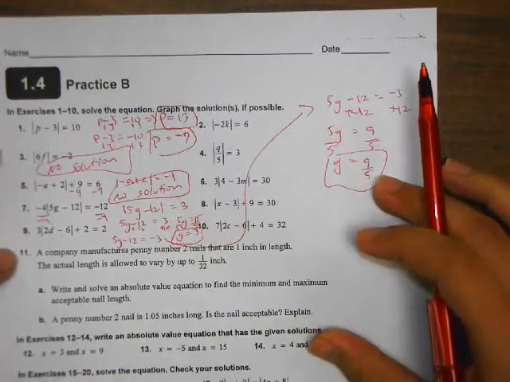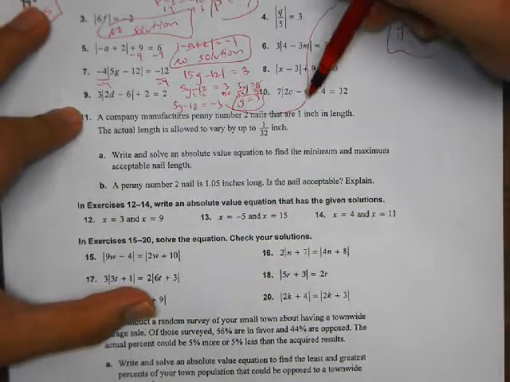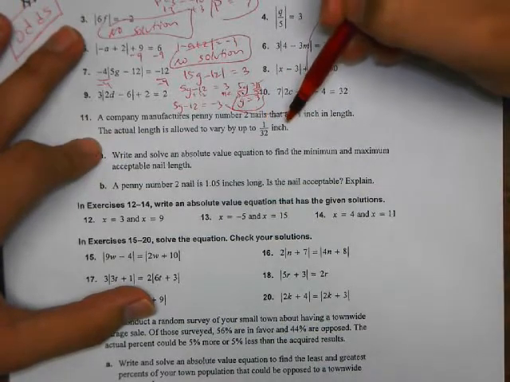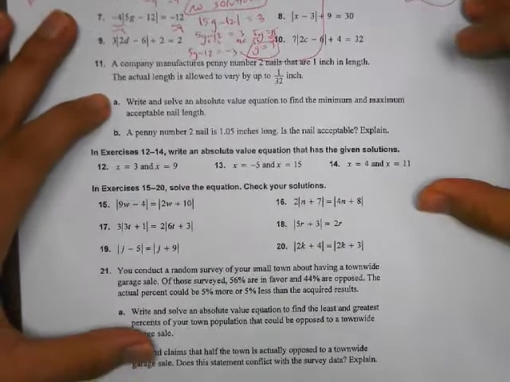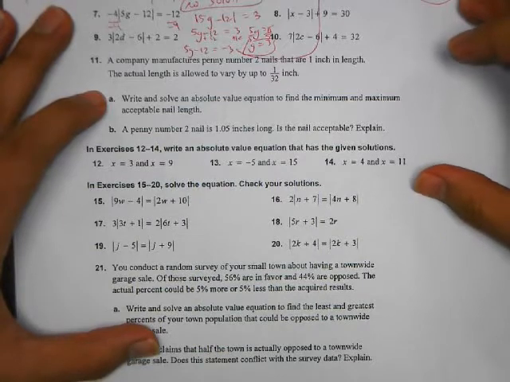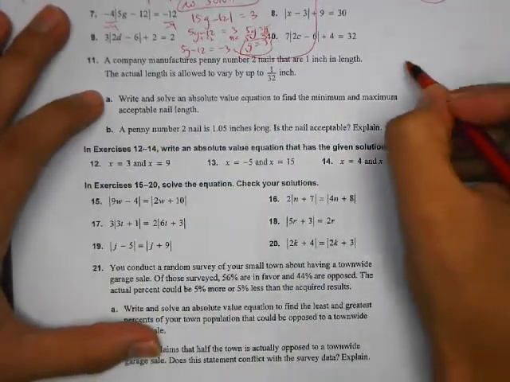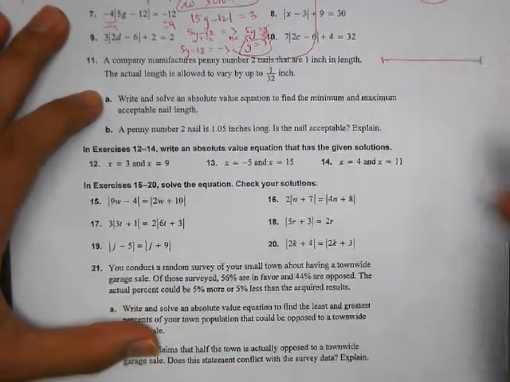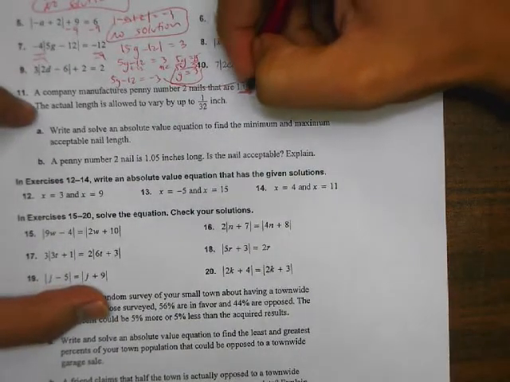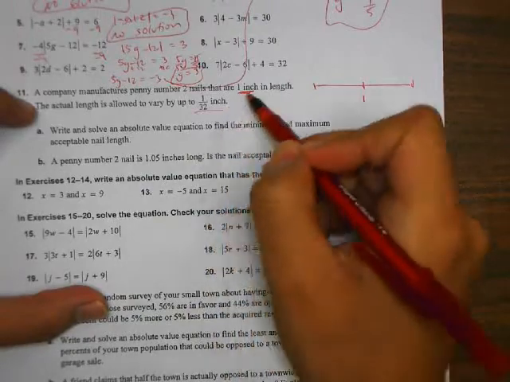Alright. Number 11, it reads, a company manufactures penny number 2 nails that are 1 inch in length. The actual length is allowed to vary up to 1 over 32 inch. Part A of the question asks, write and solve an absolute value equation to find the minimum and maximum acceptable nail lengths. So here, what you have to do is draw yourself a little number line, and the manufacturer produces 1 inch nails. So put your 1 there, and it varies by that amount, 1 over 32 inch.